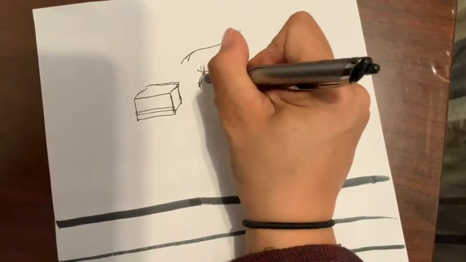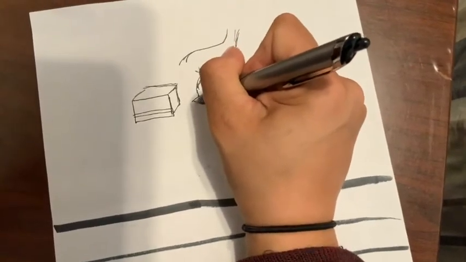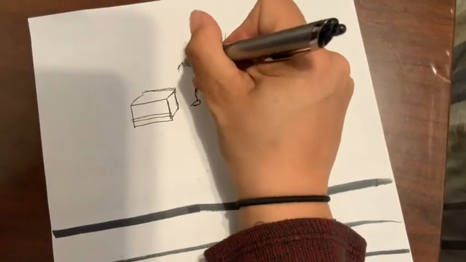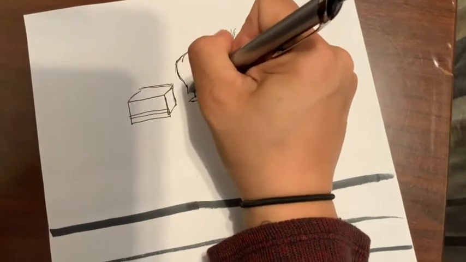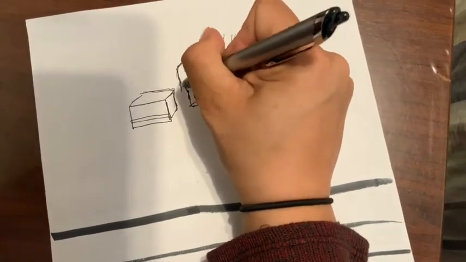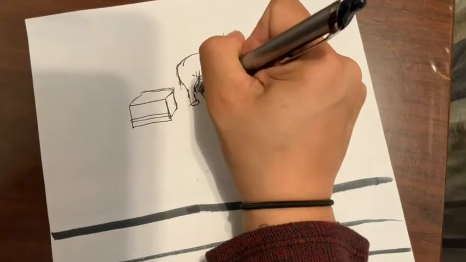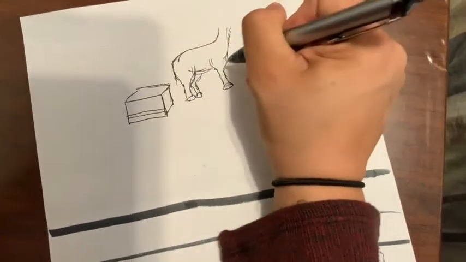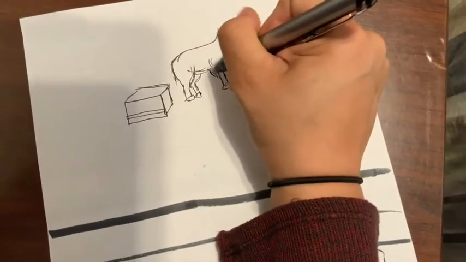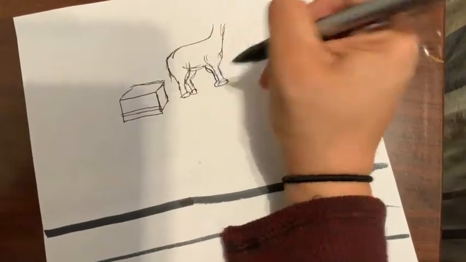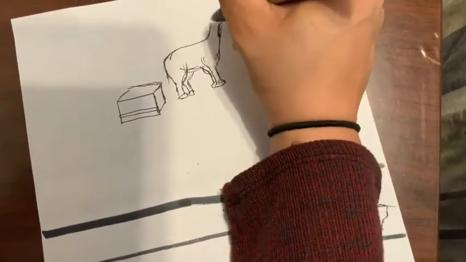And his other hoof, and the other leg over here, because they have four legs.